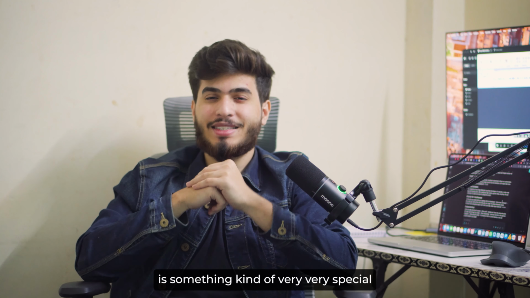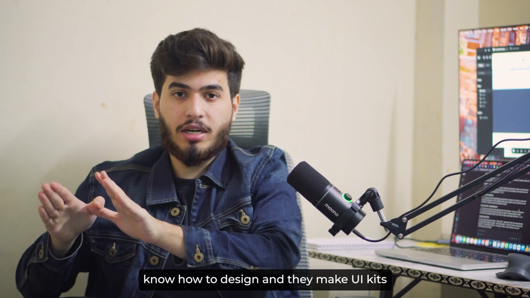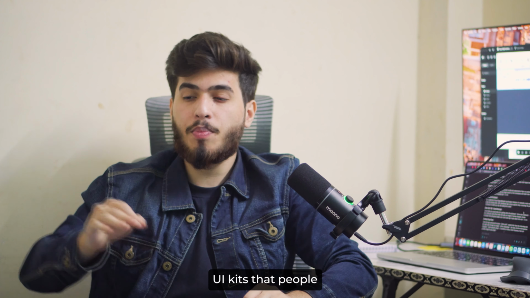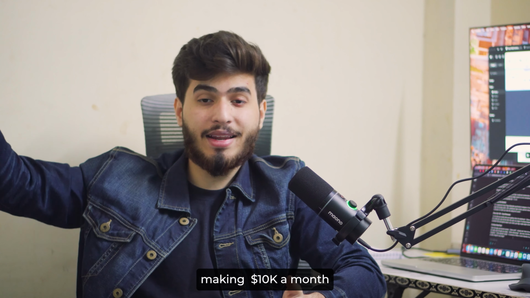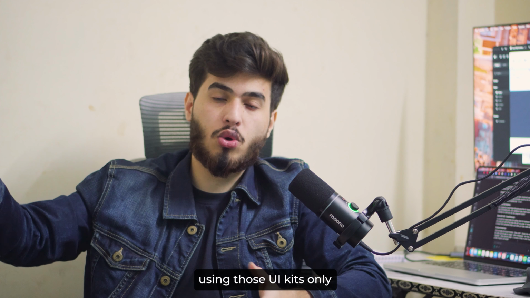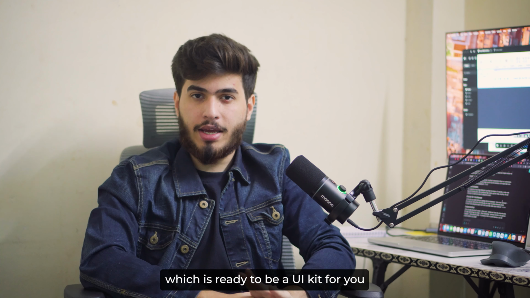Second boilerplate is something very special, which is a UI kit. I have seen many Framework designers, because Framework designers know how to design and they make UI kits, and so good UI kits that people buy those UI kits a lot. And I've seen people making 10k a month using those UI kits only. So this is a boilerplate which is ready to be a UI kit for you.